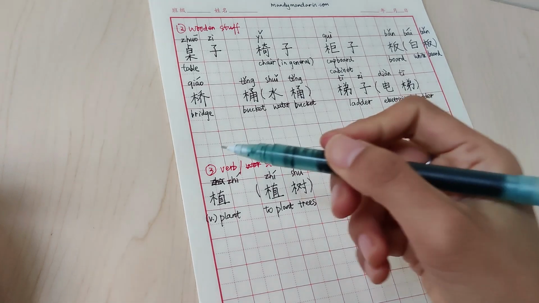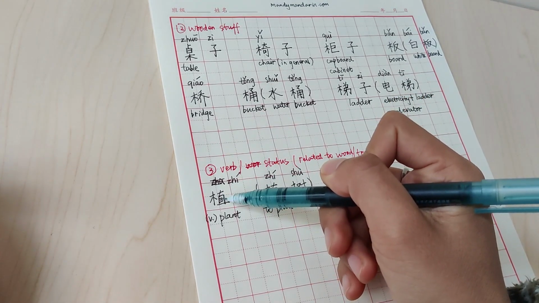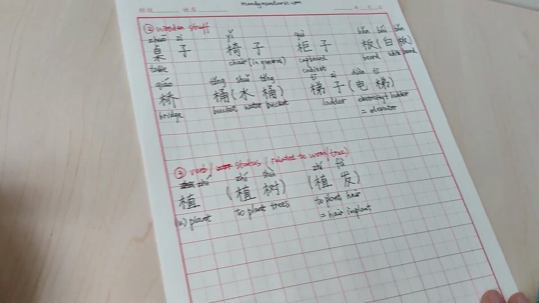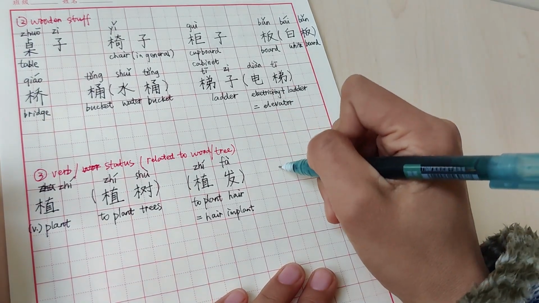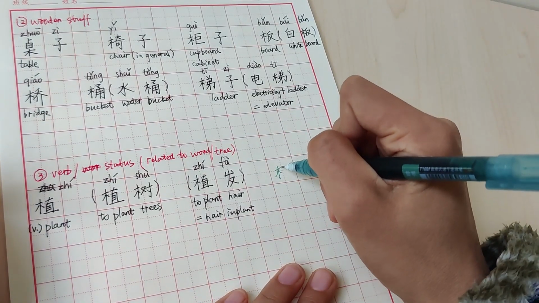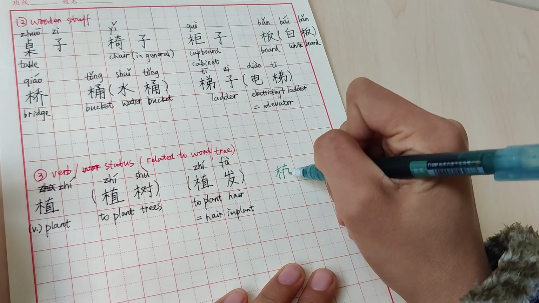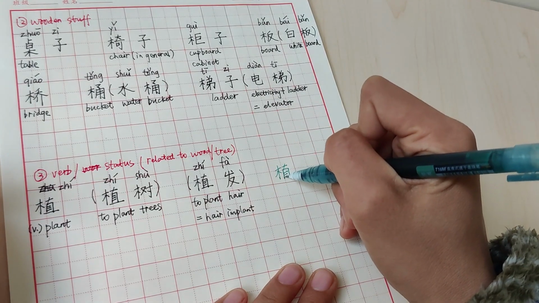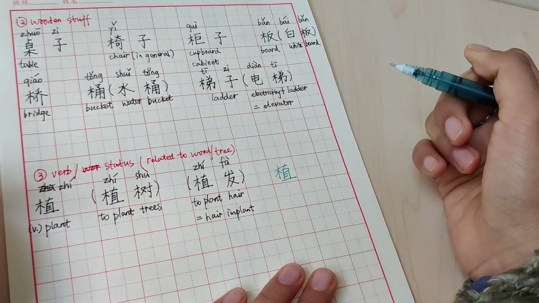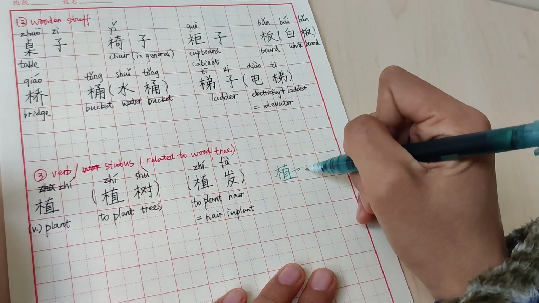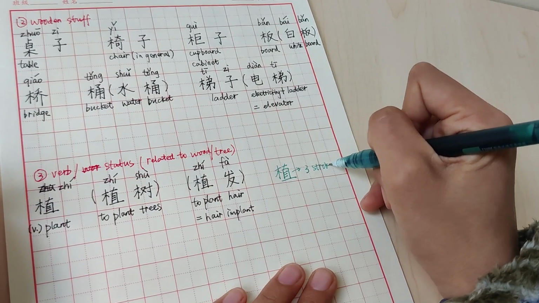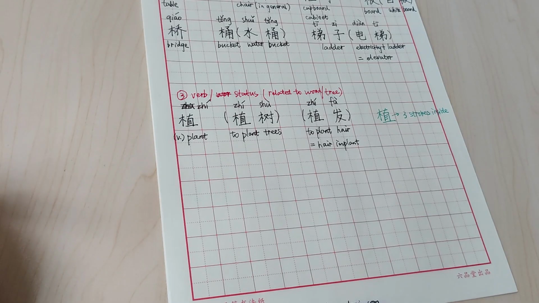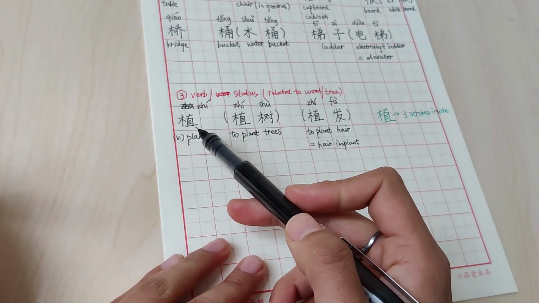Just to remind you, in the 植, in this little square, there are 3 strokes. Let's write it again. Make sure the square is big enough to fit in 3 strokes. We go 1, 2, 3, and then close up with a longer stroke. It has to be 3 strokes inside.